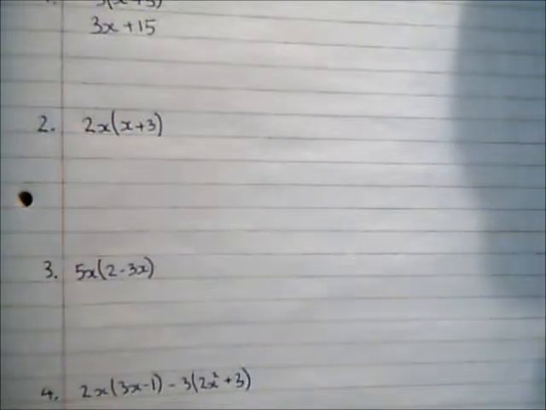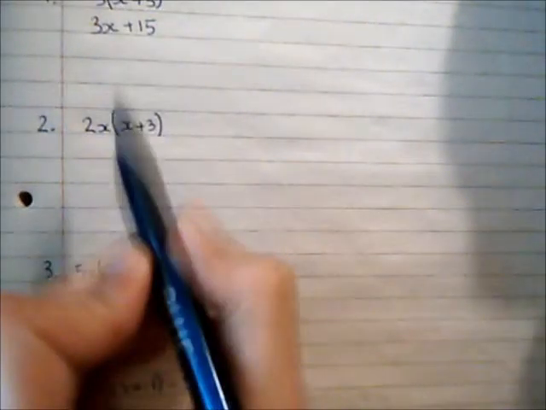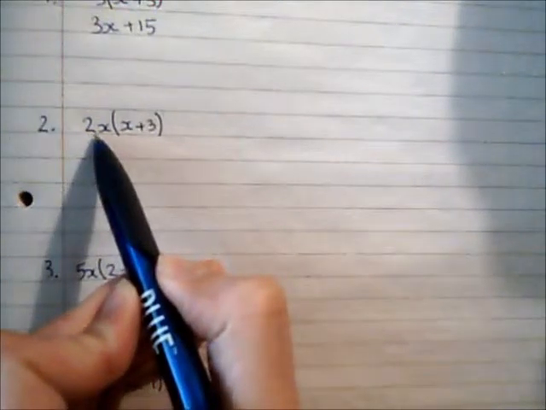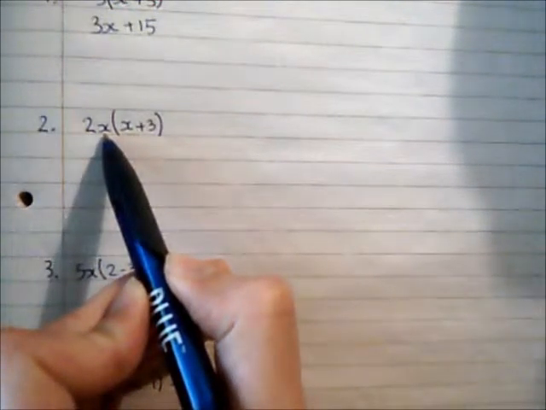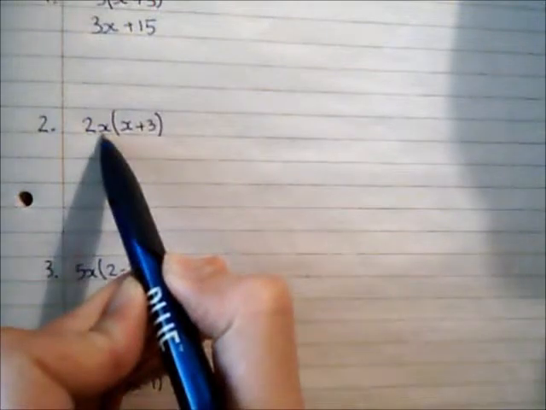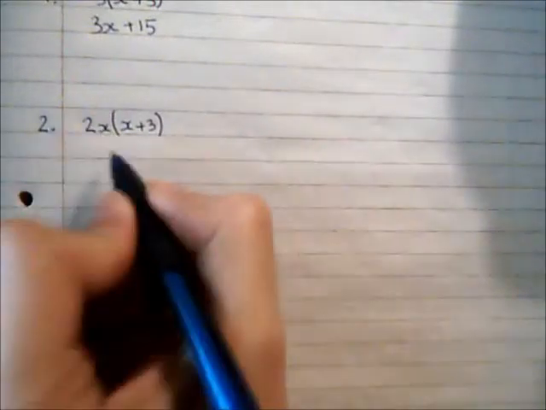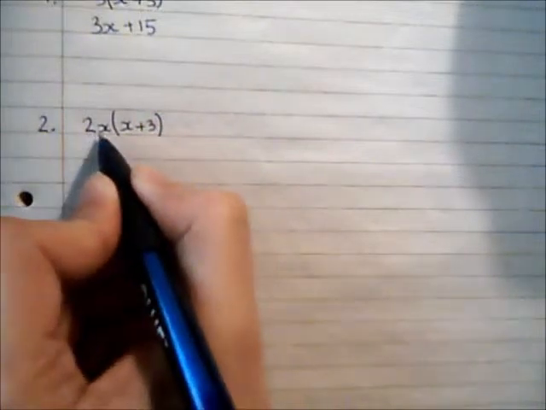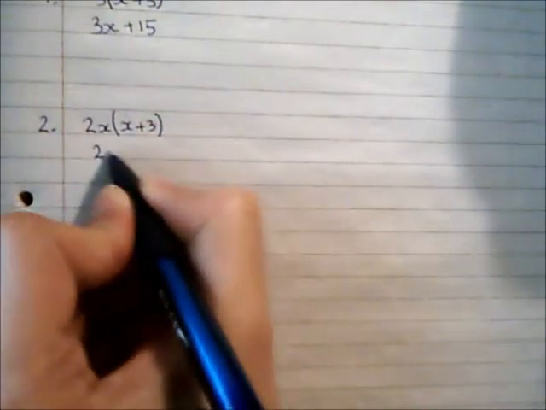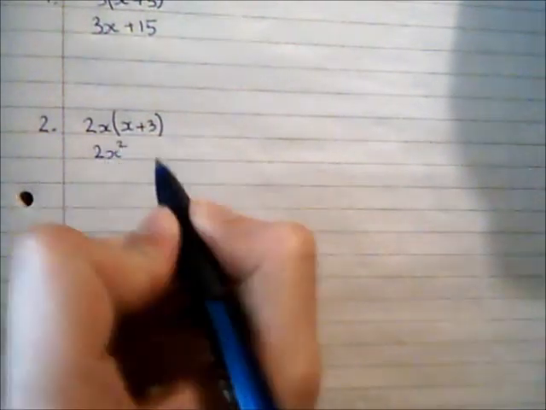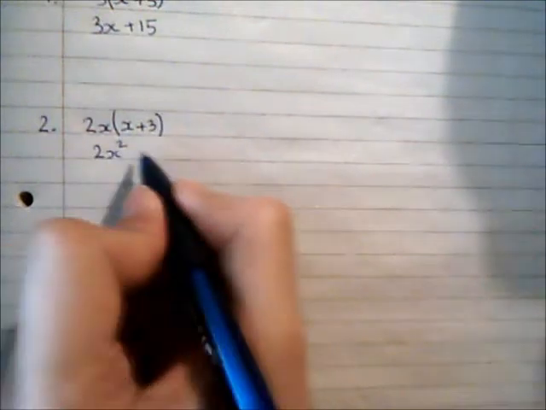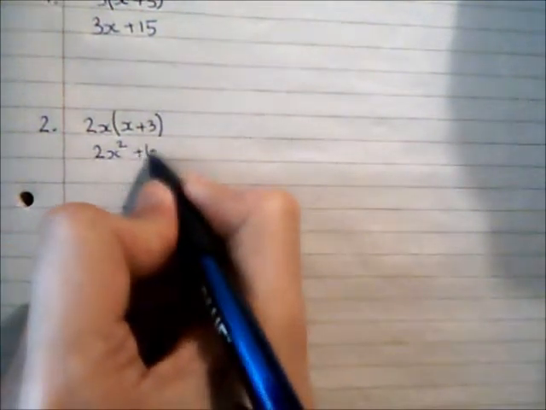In the second example, I'm going to go through exactly the same process, except this time I have an x outside the bracket as well. So I have 2x multiplied by x, so x multiplied by x is x squared, so 2 lots of that would be 2 lots of x squared, and then 2x multiplied by 3, so 3 lots of 2x means I will have 6x.